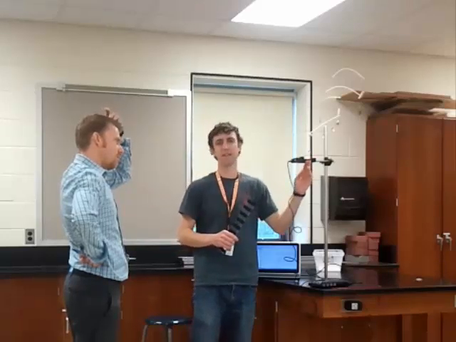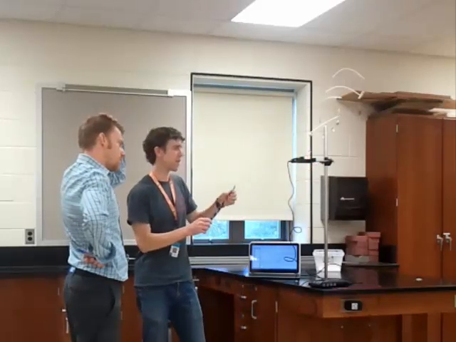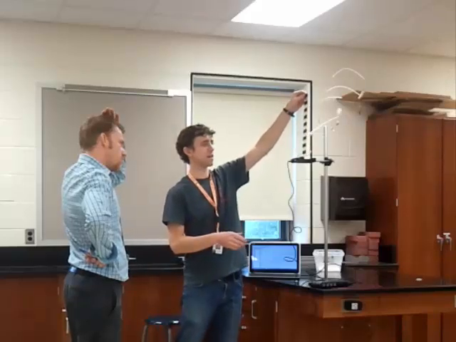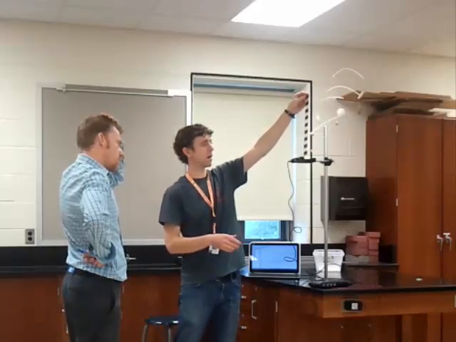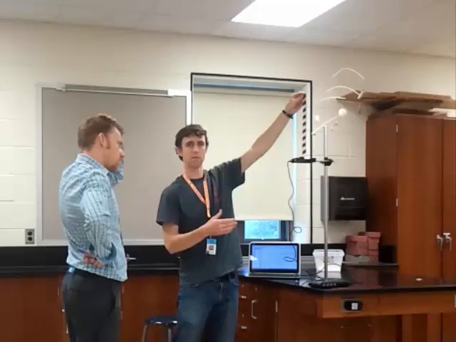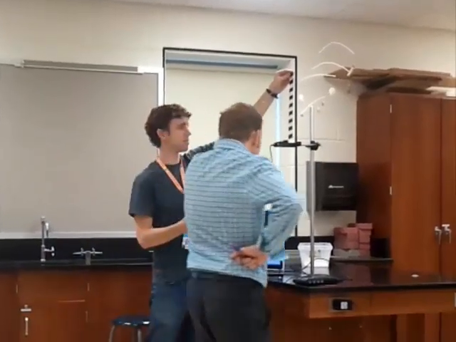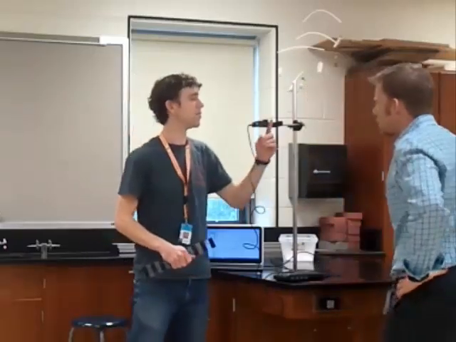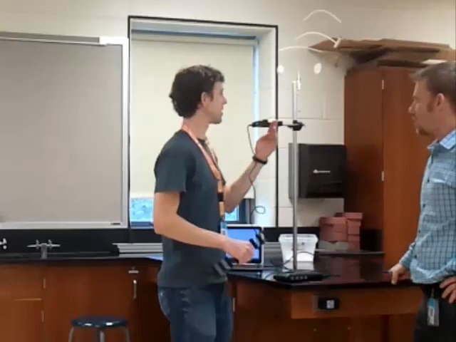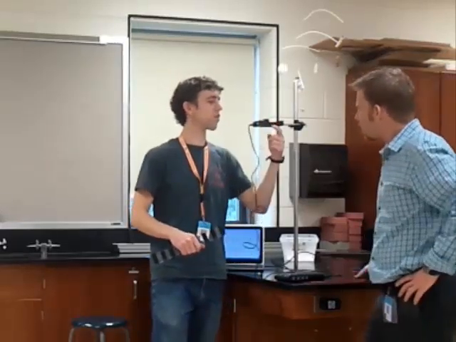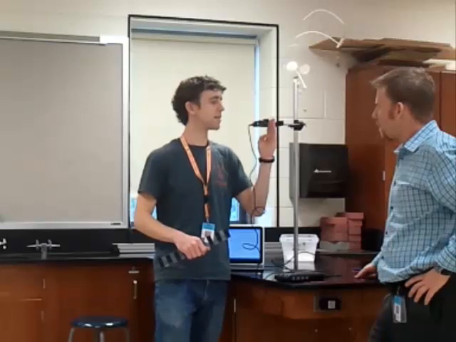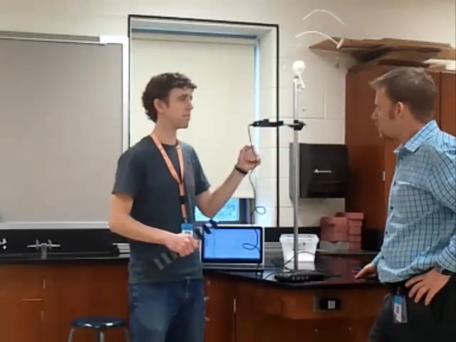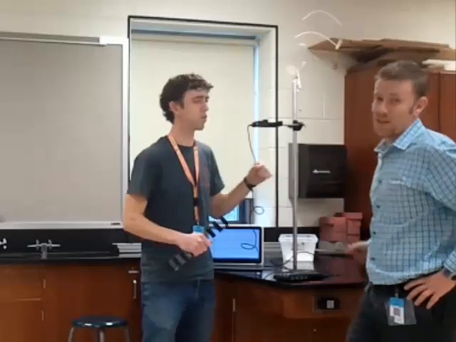So the photo gate measures when something is blocked. We can essentially measure distance and time or velocity. Mr. T, what's getting blocked? I don't see anything. Well, there's a laser. Oh, it's a laser. Oh, that's cool. So we have a laser in here that shoots across right through this little gap right here. And when it's blocked, the computer senses it.